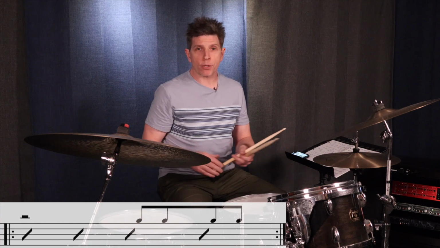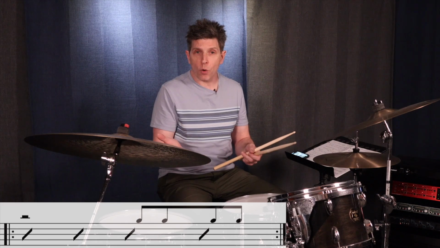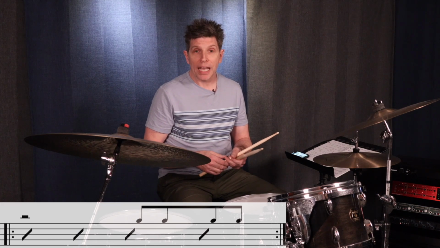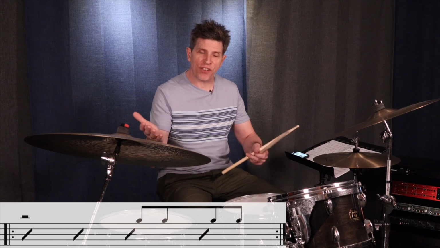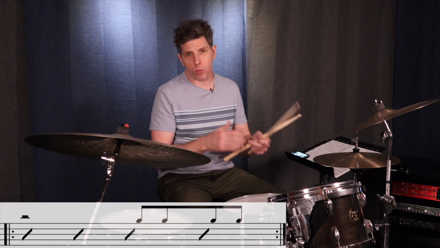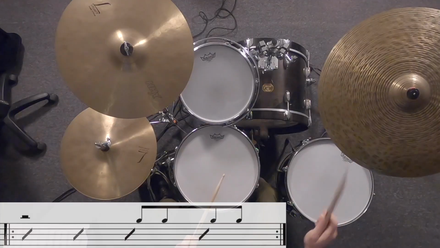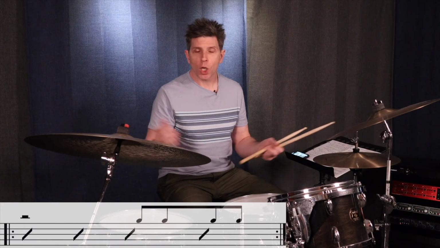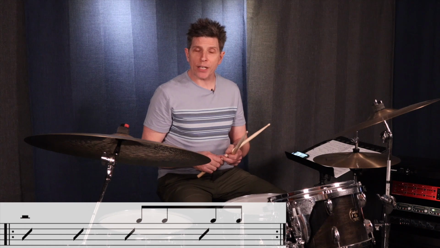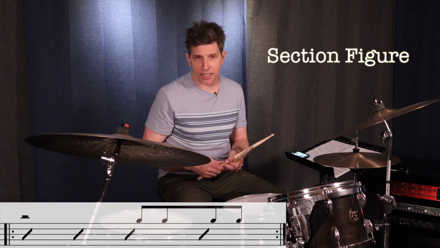A couple things are interesting about it. It's starting on 3 and ending on the and of 4, but it's the same number of notes. And it's actually the exact same thing that we just played as the fill for that last figure, 1 and the and of 2. If we play that exact same idea starting on beat 3, we've already played that figure. So as you can see, these look differently, but you can interpret them exactly the same way.